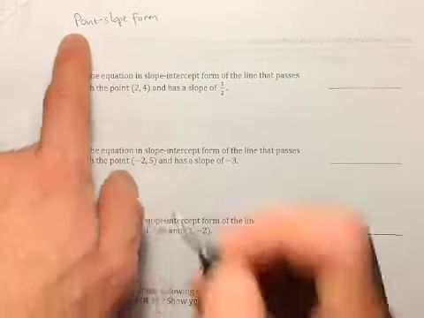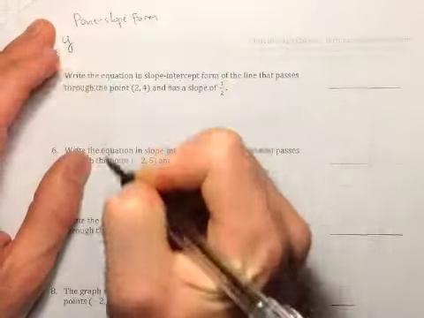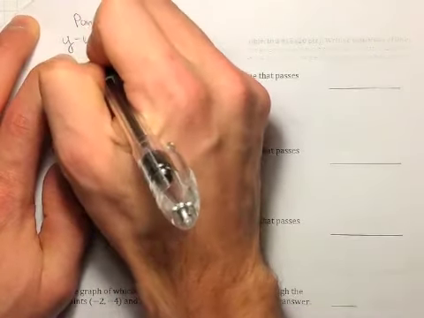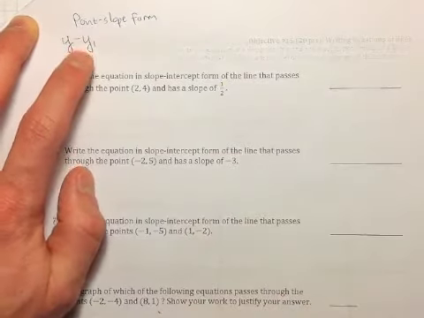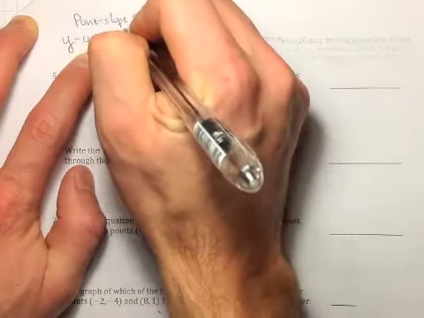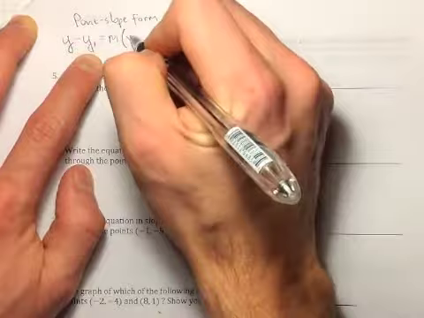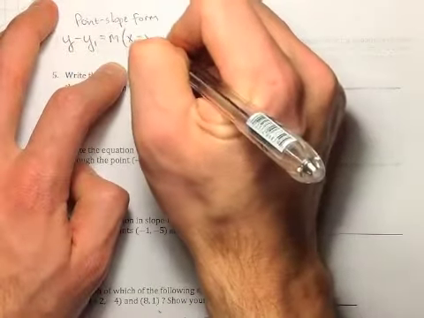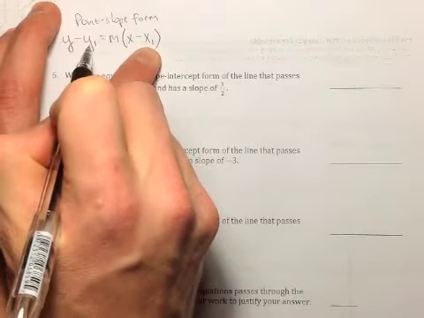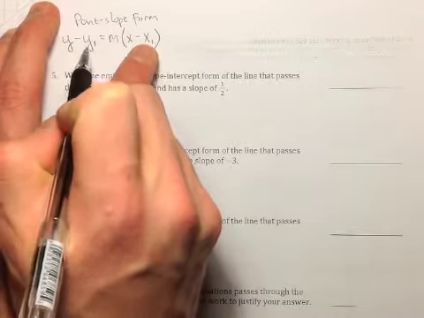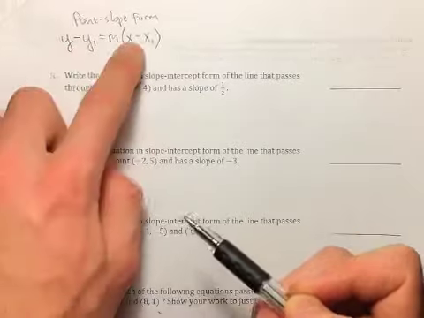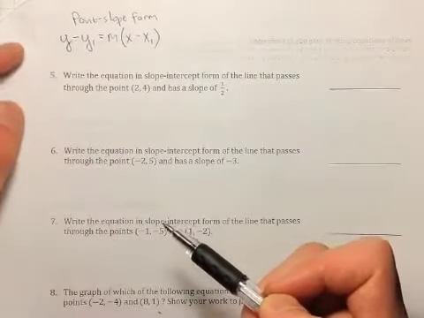And point-slope form looks like this. You take just any old generic y value minus y1, so a known y coordinate of a point on the line, equals the slope times, in parentheses, any old generic x minus the x coordinate that is paired with that y coordinate. Okay, so a known coordinate on the line and the known slope will allow you to find any other y and x on the line. So that is point-slope form.